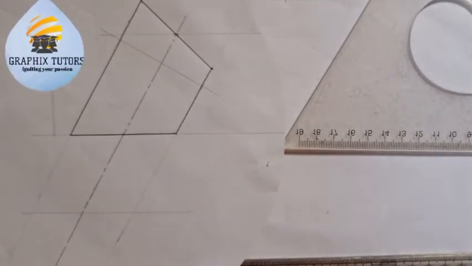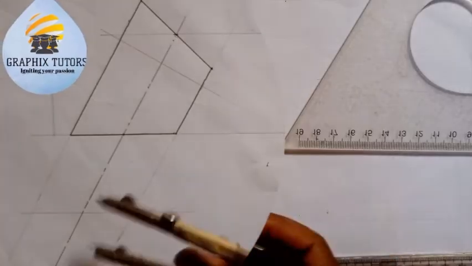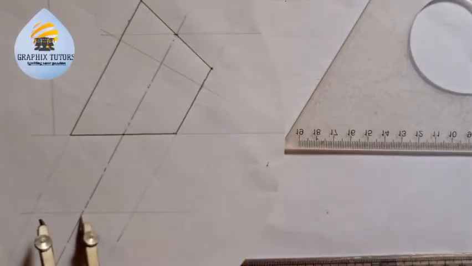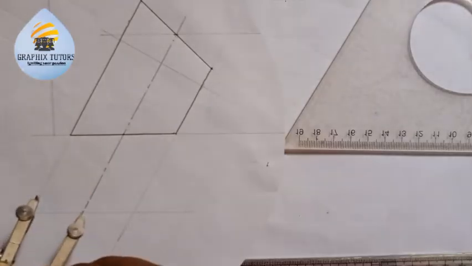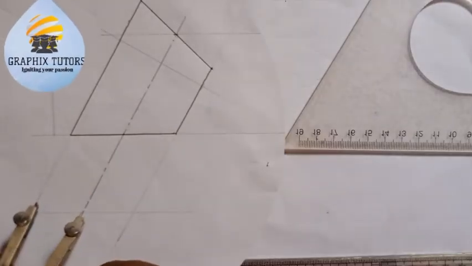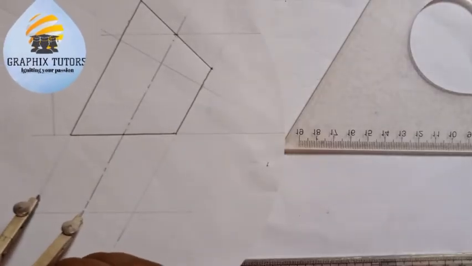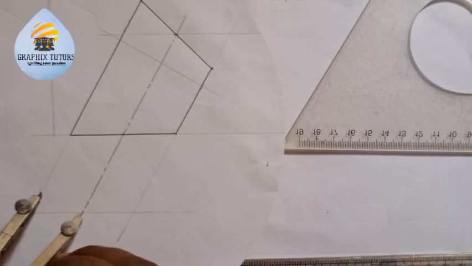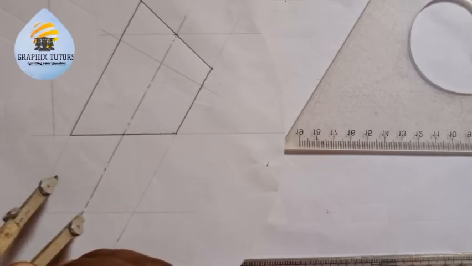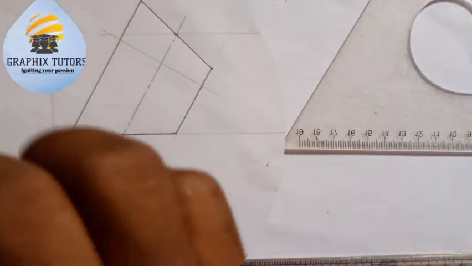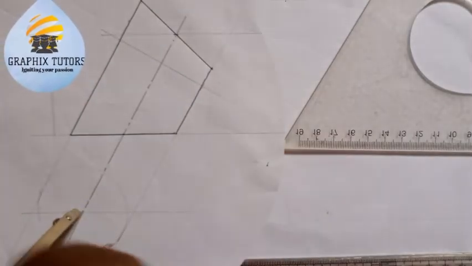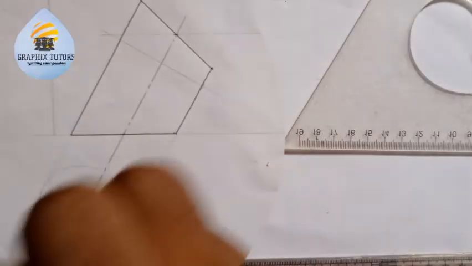Then I can easily gauge it to ensure that it is touching the sides of this. You can see that. So I'll take this and draw my circle. It will be a little bit faint.